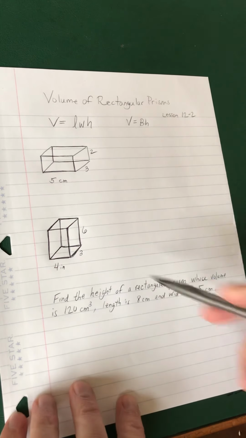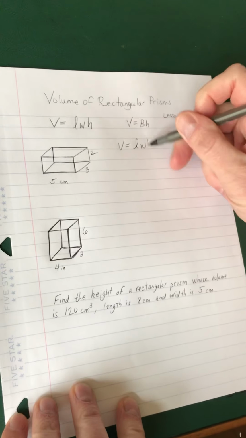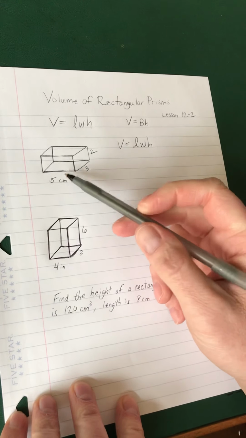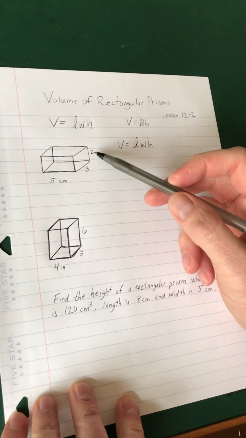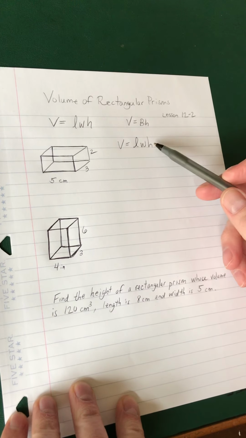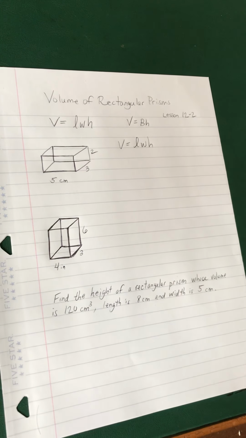So as always, we're going to start by writing our formula out. So here, our length is 5 centimeters, our width is 3, and our height is 2. And we're just going to replace each of those letters with each of the numbers. And don't make yourself crazy if you're not sure which is the length and which is the width and which is the height. Quite honestly, it's really not going to make that much of a difference because of the commutative property of multiplication. So, don't make yourself crazy with that.